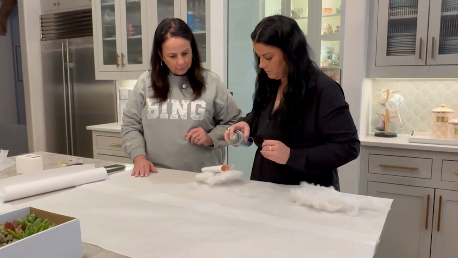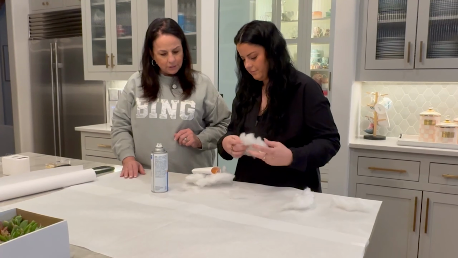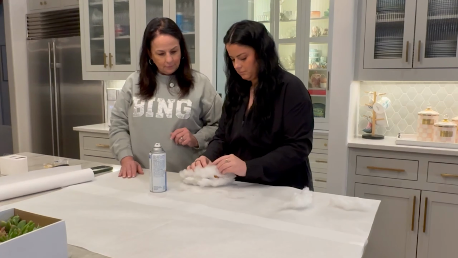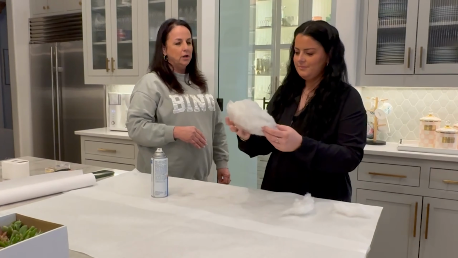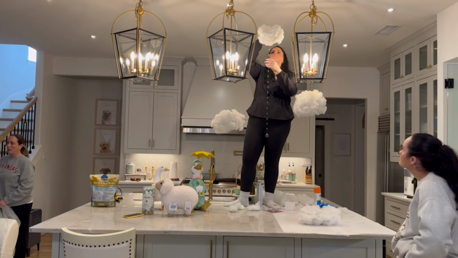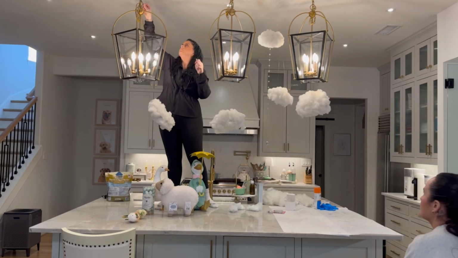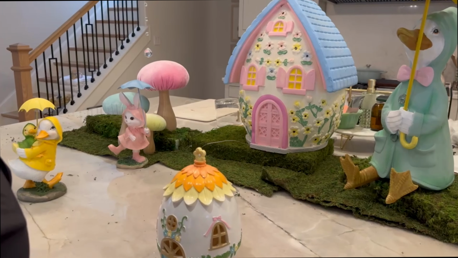Okay, what are we doing? Spraying it up, we're going to make a little cloud. How smart are you? Thank you. This is actually a really good idea. I was trying to get all complicated with fishing wire. A little baby cloud. Oh my God, that's so cute. We need to get these all even.